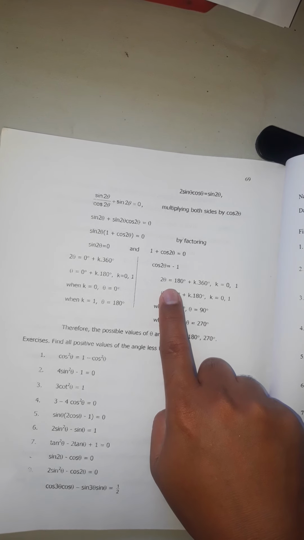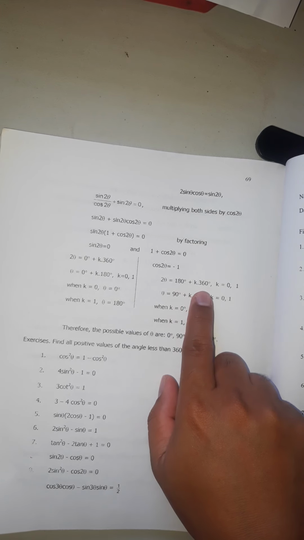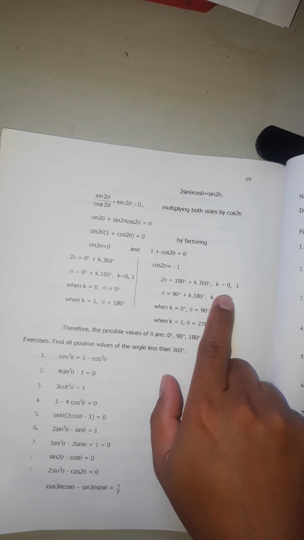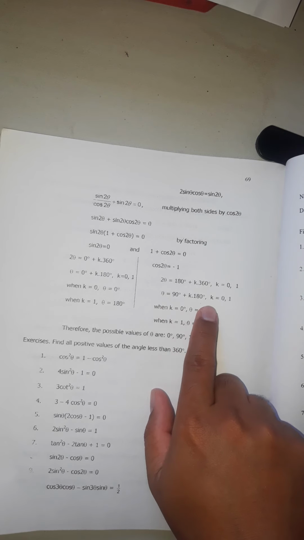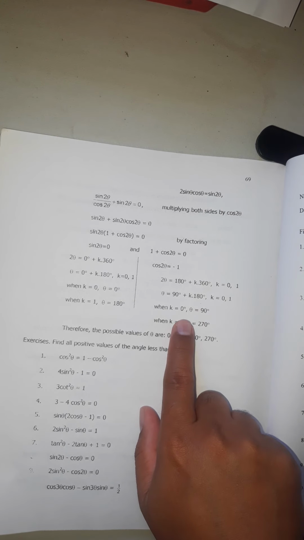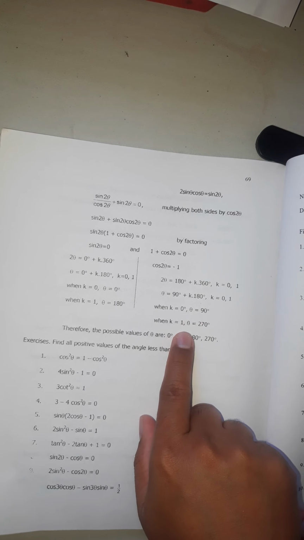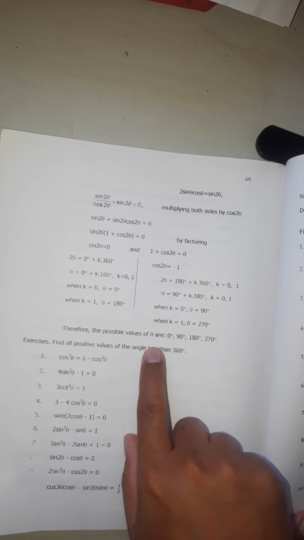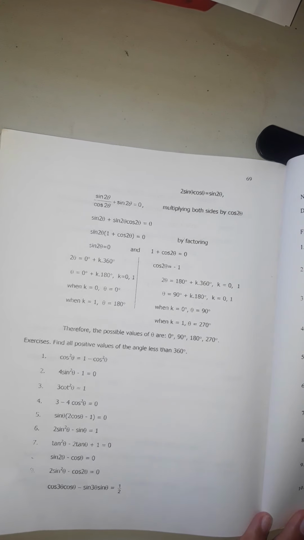So you have there 2 theta is equal to 180 plus k times 360, k from 0 to 1. So when theta is equal to 90 plus k times 180, divided by 2, from 0 to 1. When k is equal to 0, it is 90. When k is equal to 1, it is 270. So the possible angles for the values are 0, 90, 180, and 270.